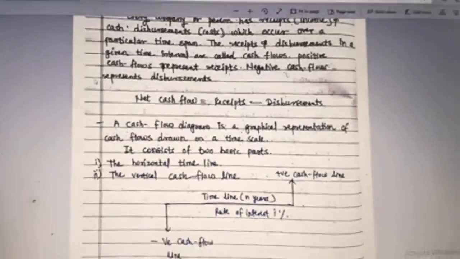So now with this, let me go for the next concept of my agenda, that is the various factors of cash flow and cash flow diagram concept. So here altogether we are having 6 various factors or parameters in this concept.